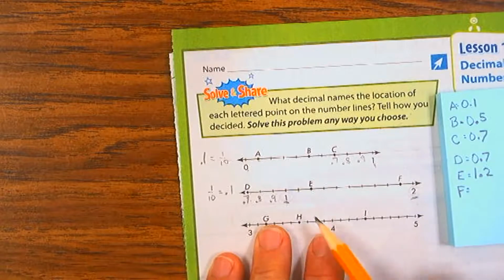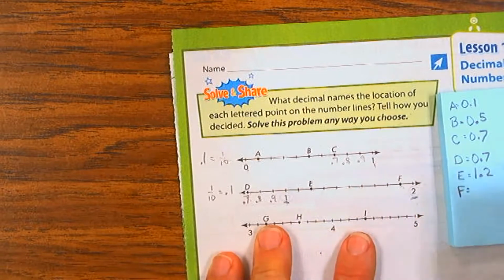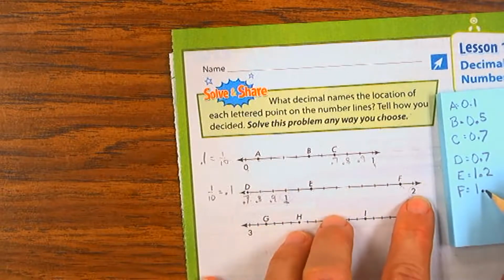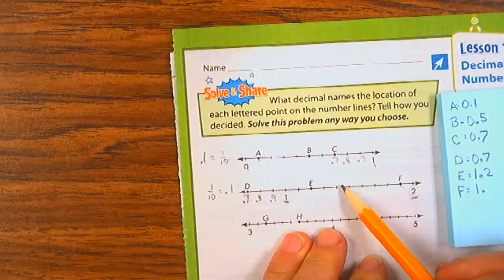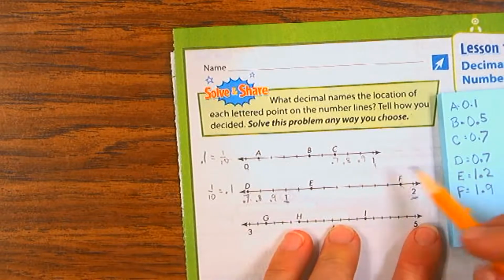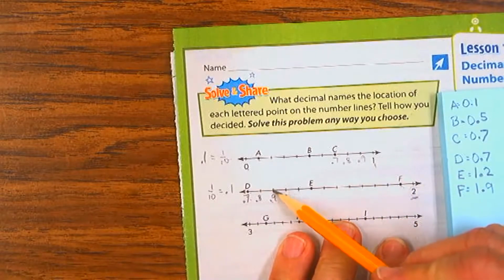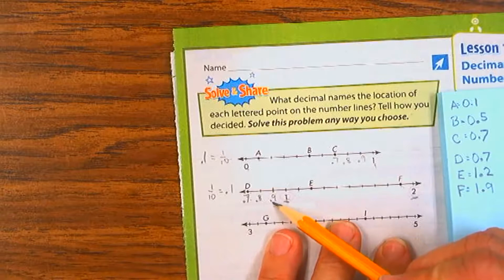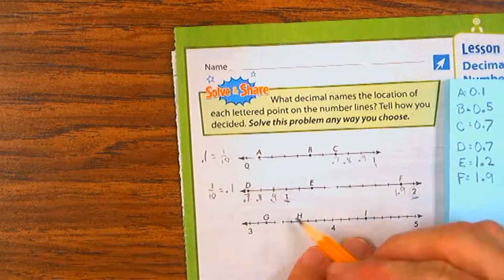1, 2. 2/10. All right, and then F is also going to be bigger than 1. But it's going to be less than 2 because it's still on this side of the 2. I'm going to count 1, 2, 3, 4, 5, 6, 7, 8, 9. 1 and 9 tenths. I'm going to look at that again. Well, that would make sense because I remember when we counted backwards from the 1, the tick mark right beside the 1 was 0.9 or 9 tenths. So it would make sense if we counted backwards from the 2, this would be 1 and 9 tenths. Okay? So let's go down to this number line.